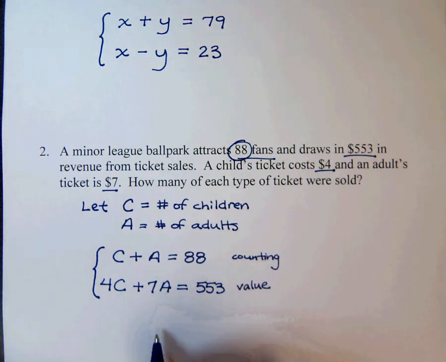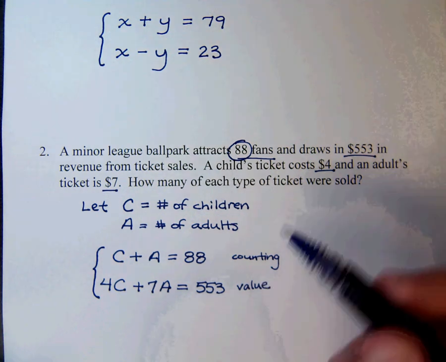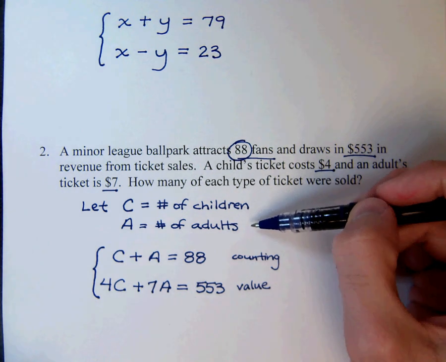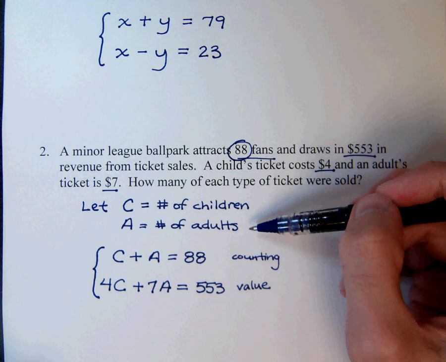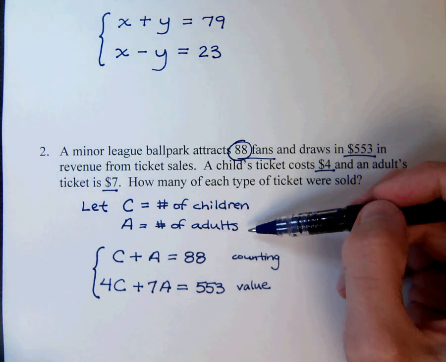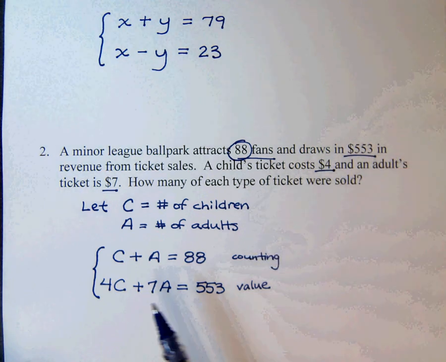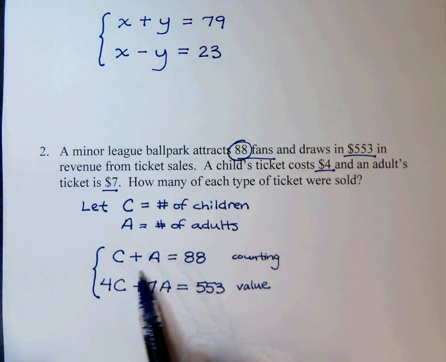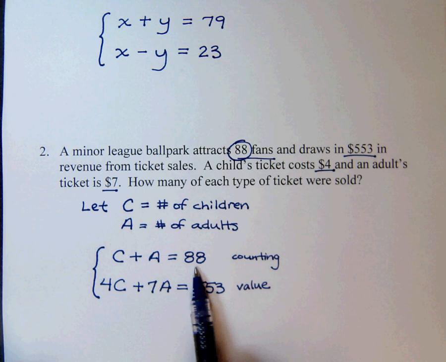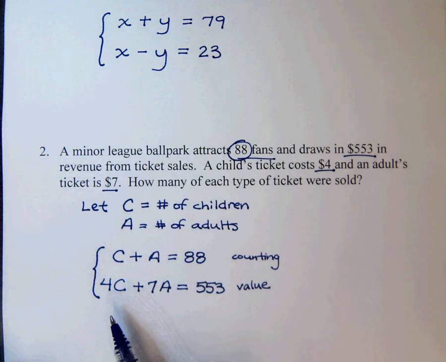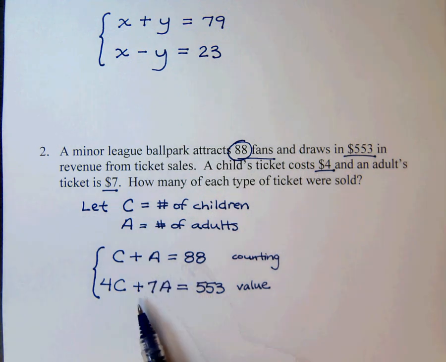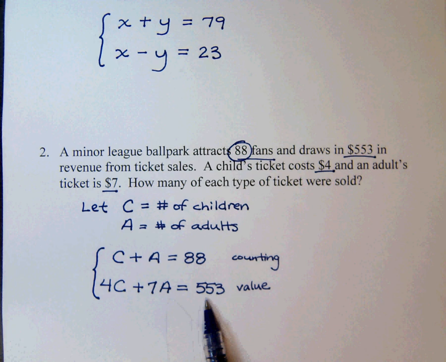We come down here, we're going to solve it, and the answer should make sense. Remember, we're dealing with the number of children and the number of adults. No negatives, no decimals. We don't have parts of people going to see a ball game. Just doesn't happen. Also, we know that the number of children and the number of adults cannot exceed 88. When you add them, we have 88 people. So when you get the number of children and the number of adults, make sure that the sum is 88, and also make sure that the revenue would add up to be $553.